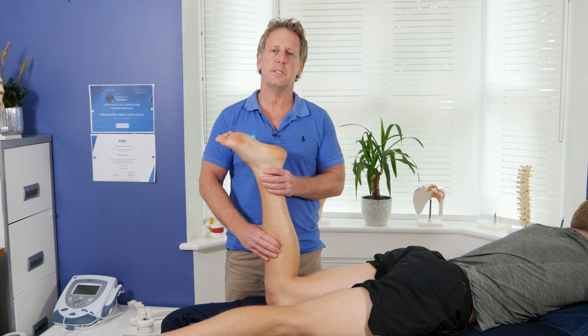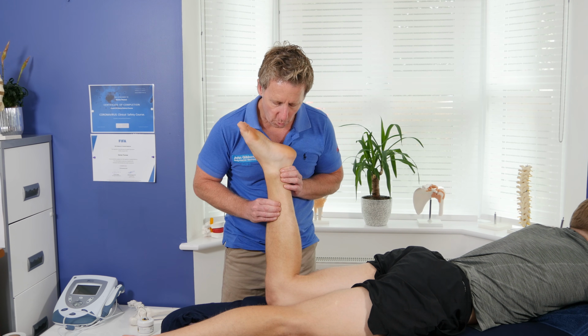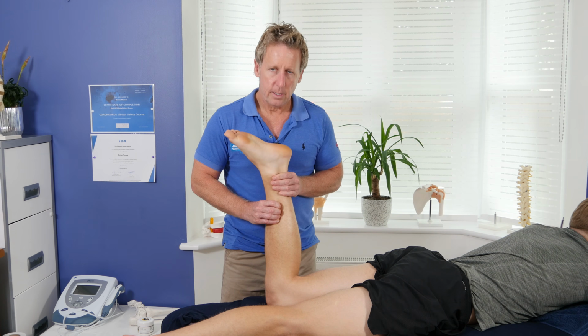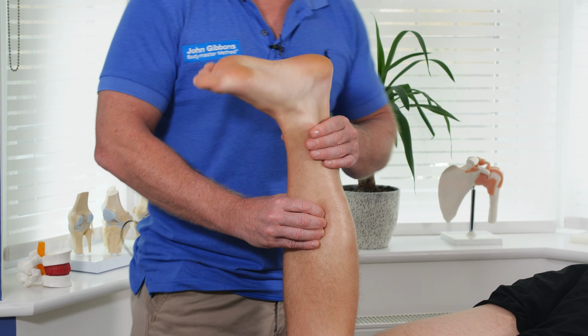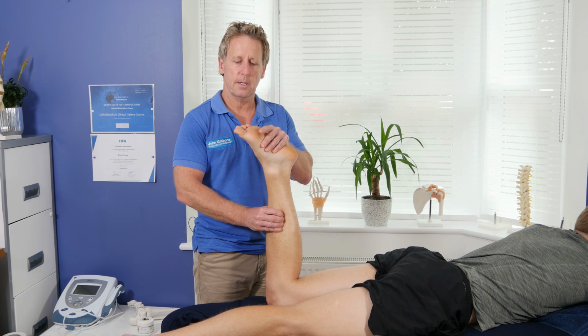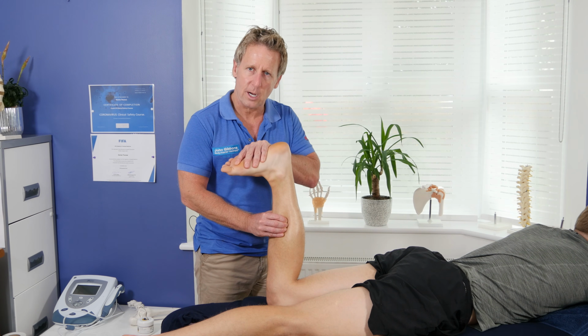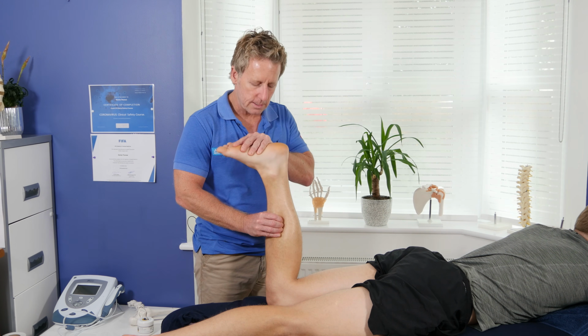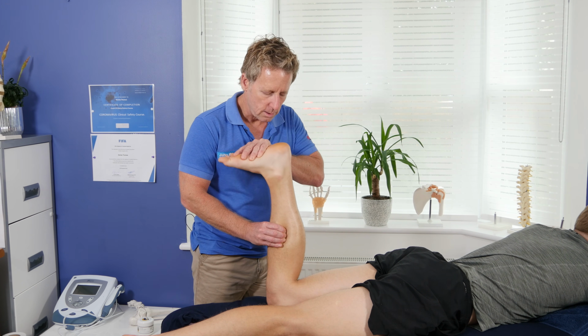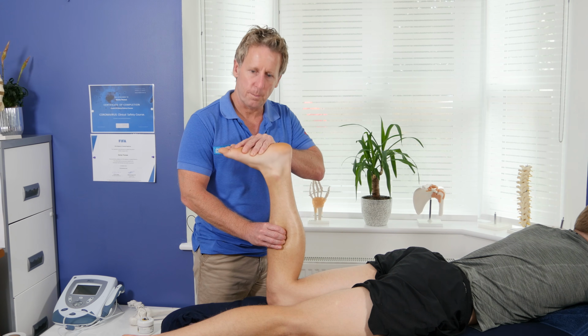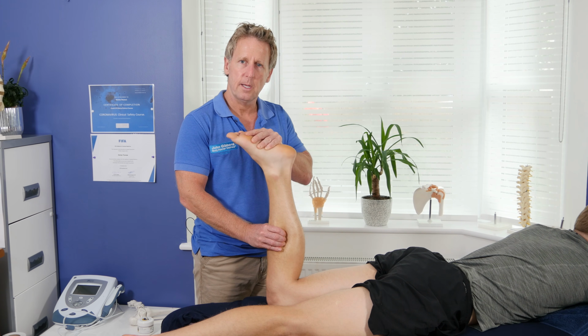If you find it easier, you can just roll with one hand. Off you go, breathe. As you breathe out, I can then glide down. The good thing is if you use one hand, you can use the other hand to passively lengthen. Look at my hands, I control how much movement occurs from the foot and ankle complex here. So I'm controlling it.